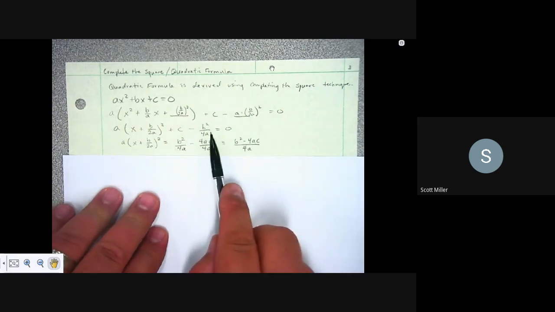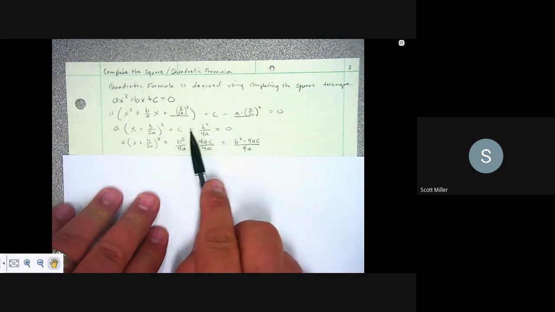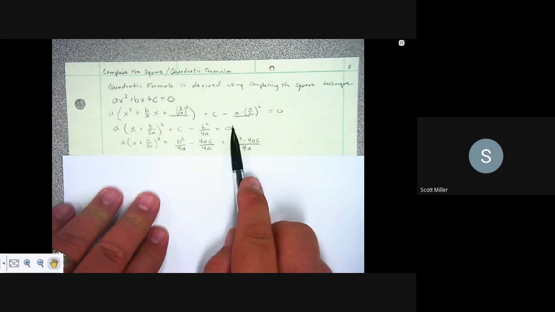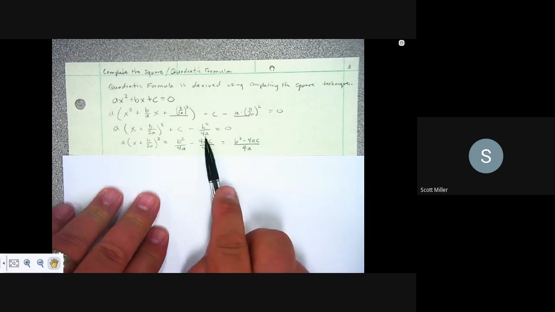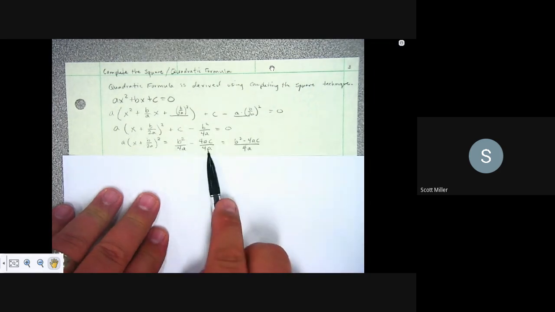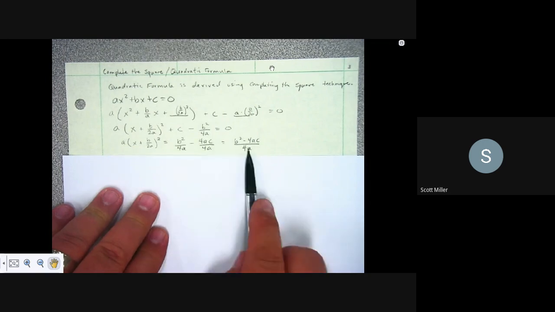What happened next is these two quantities were moved to the other side of the equation by adding the opposite. And then we found a common denominator of 4a. So this quantity has a 4a. This did not, so you can see I had to multiply top and bottom by 4a. If you want to see where that came from, combining those together gives me that fraction right there.